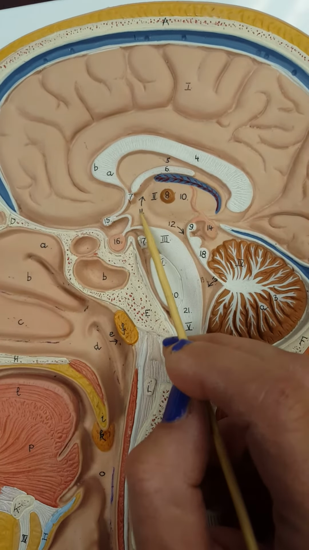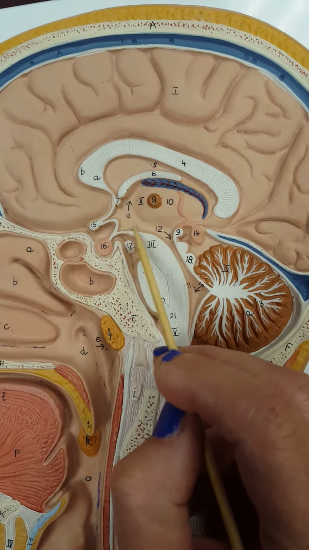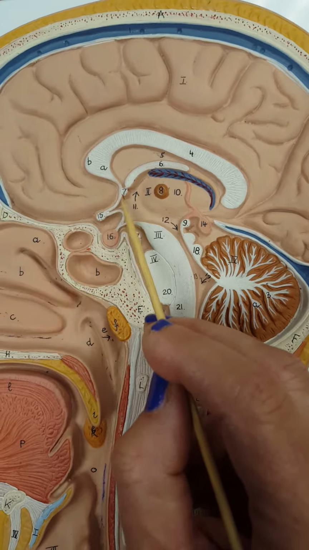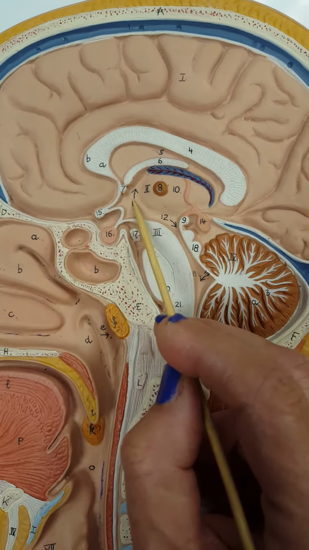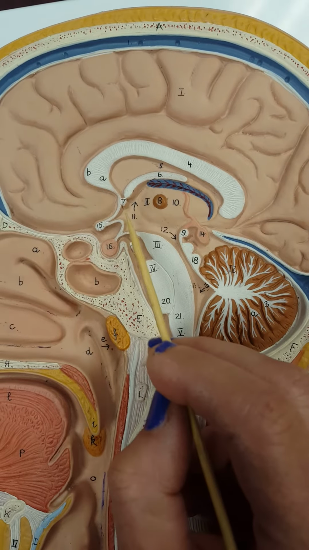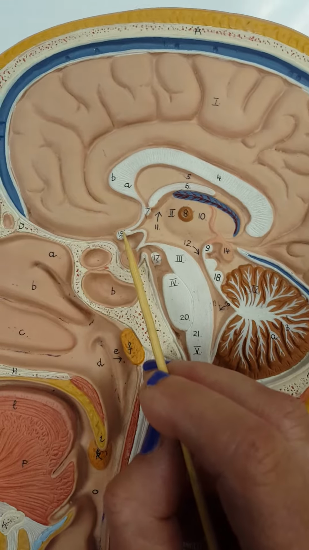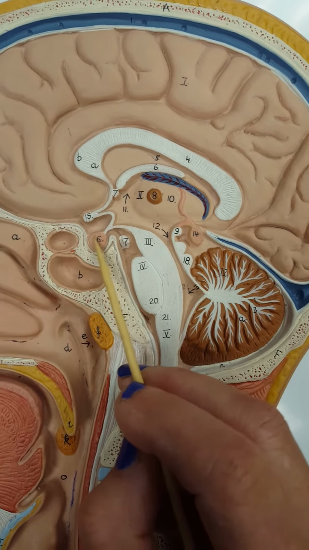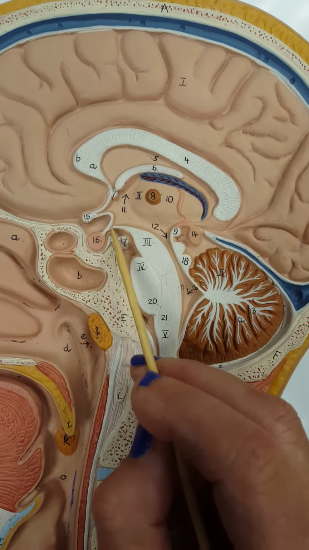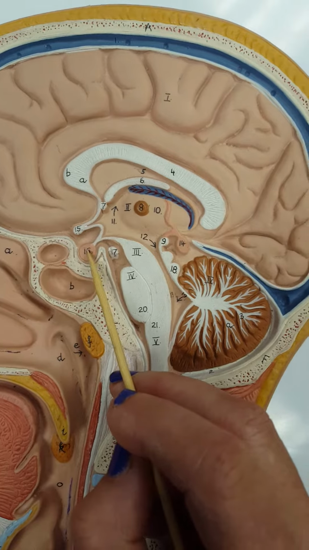Now, anterior and inferior to the thalamus, we have this section that looks like it's marked with a W, and this area is the hypothalamus. At the anterior portion of the hypothalamus, you can find the optic chiasm or chiasma. Here we have the pituitary gland, which is connected to the hypothalamus by way of the infundibulum.